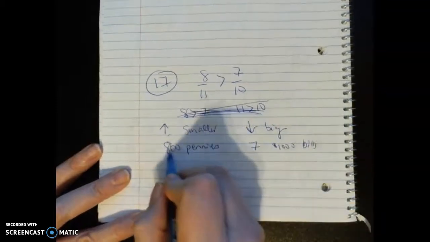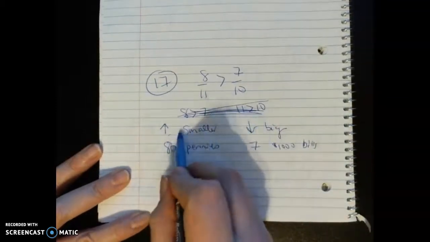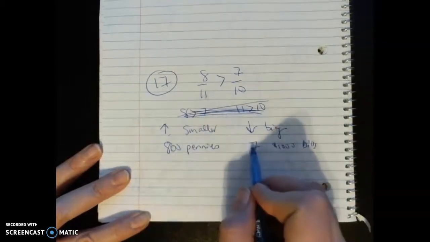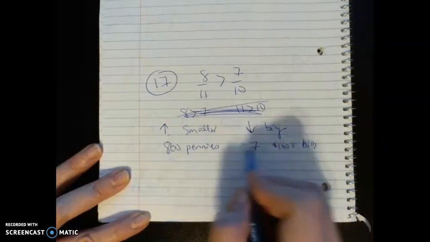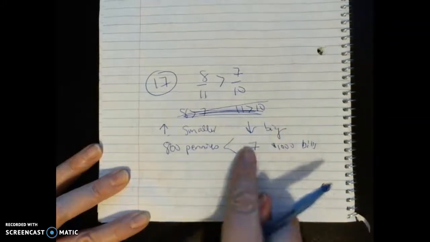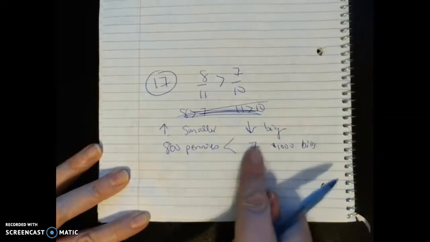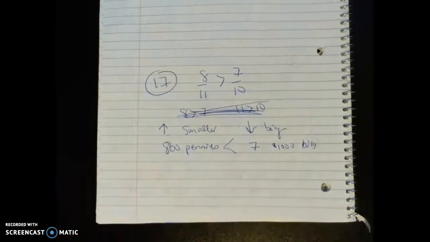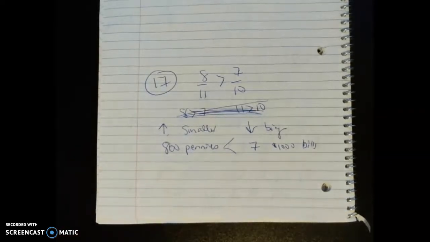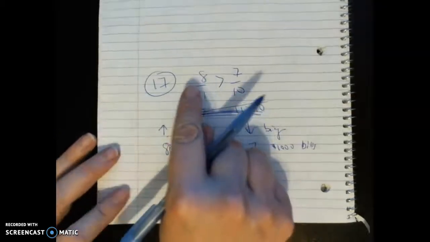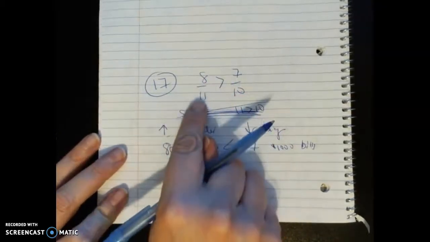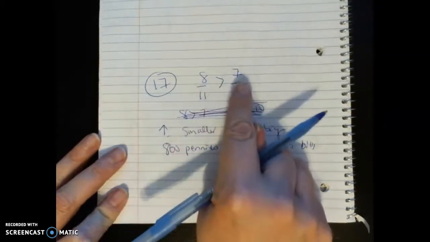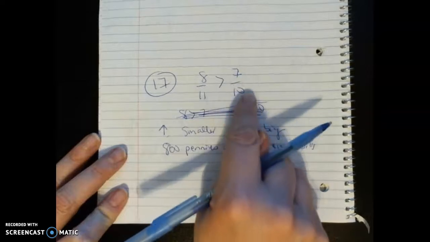I have a lot of tiny things here and less of a big thing, but we all know that in this case 7 $1,000 bills is going to be way more money. So just because you have more of a tiny thing does not mean it's going to exceed less of a big thing.